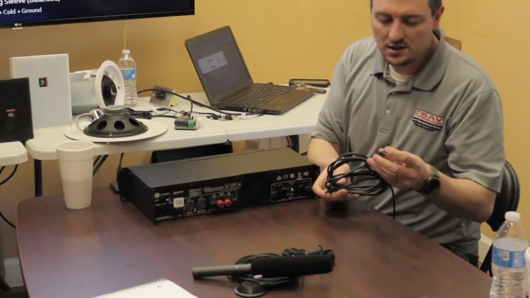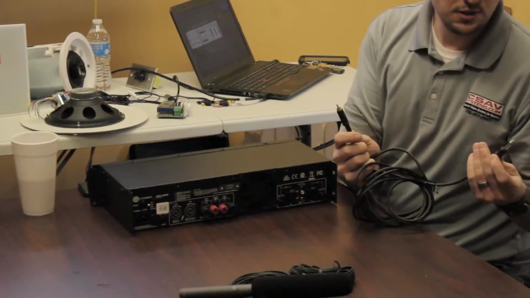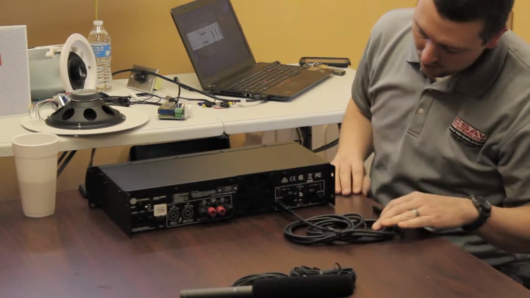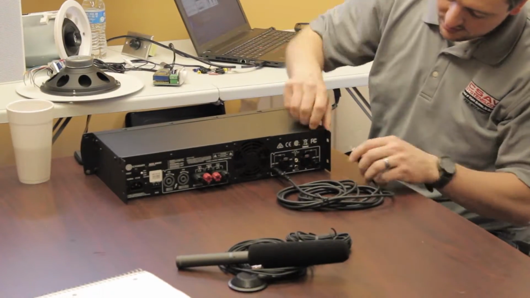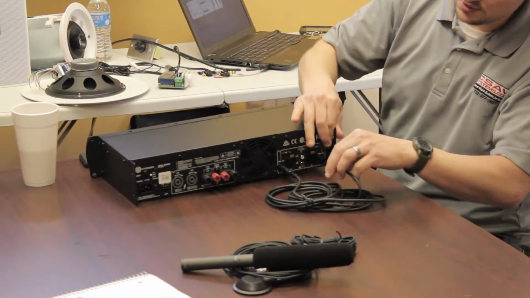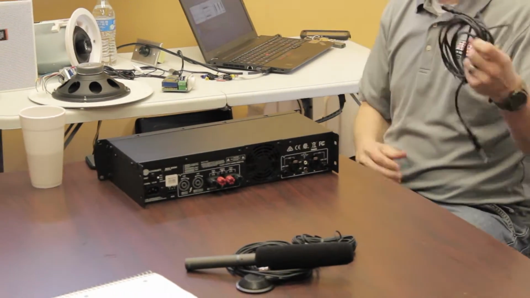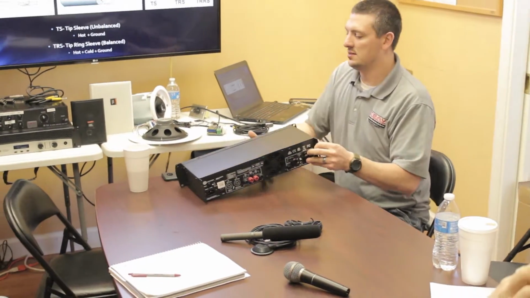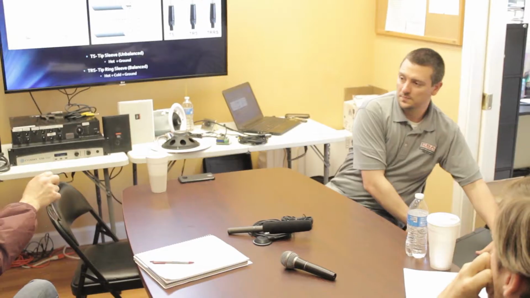Sometimes what people have done to daisy chain them together is use unbalanced cables, and these guys have a link out, and then they have unbalanced inputs on the next one. So without the balanced connection on this, does everybody know what makes that unbalanced?